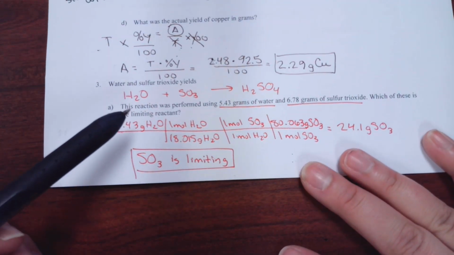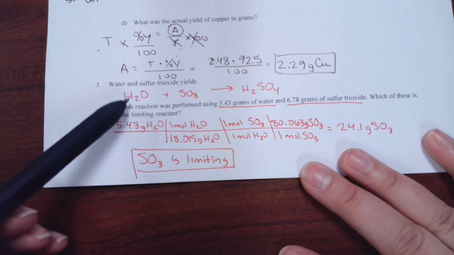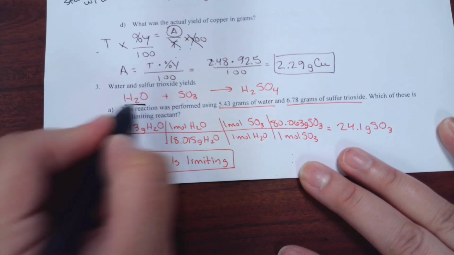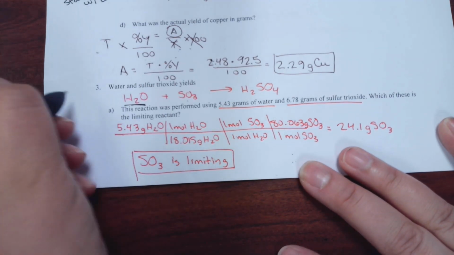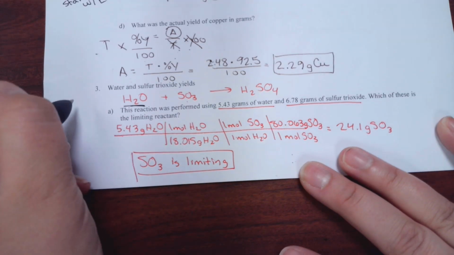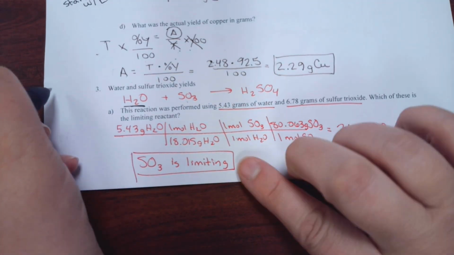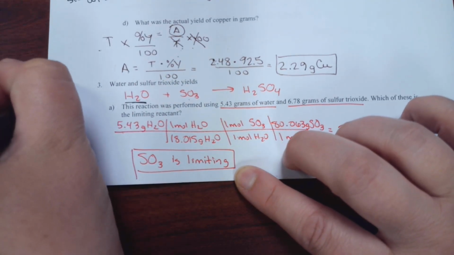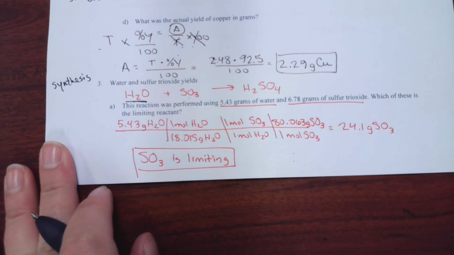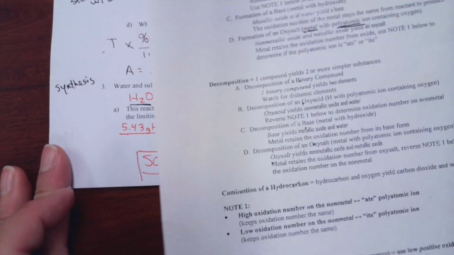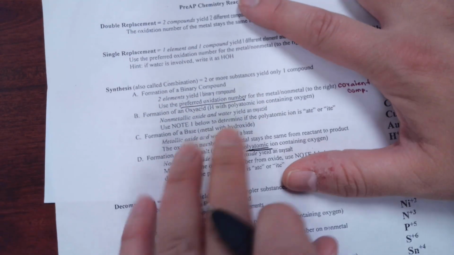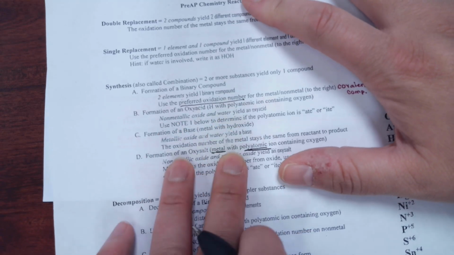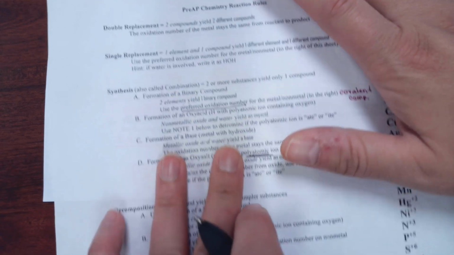Then we have water and sulfur trioxide, so H2O and SO3. This one is tricky. Here's the red flag here. The red flag here is water. We have two compounds, and usually two compounds means double replacement, but it can also be a type of synthesis reaction. And when we have water, it is likely that this is a synthesis reaction. There are two types of synthesis reactions that involve water. So let's come over here. We have the formation of an oxyacid involves water and a non-metallic oxide, and the formation of a base involves water and a metallic oxide.